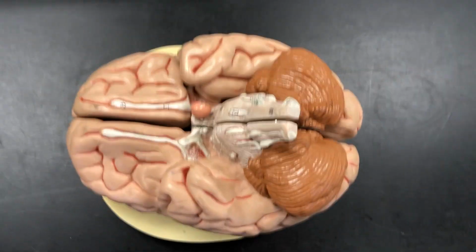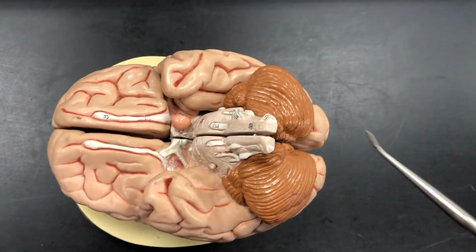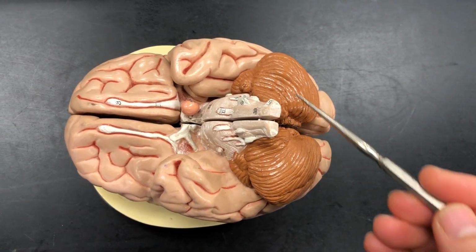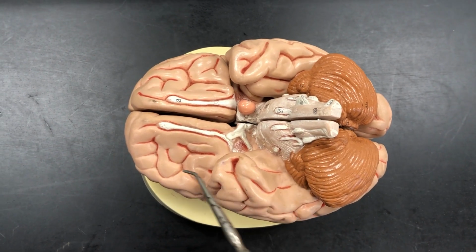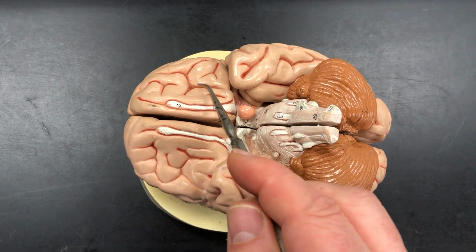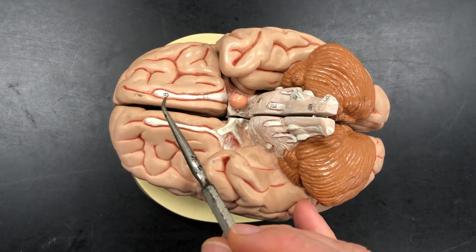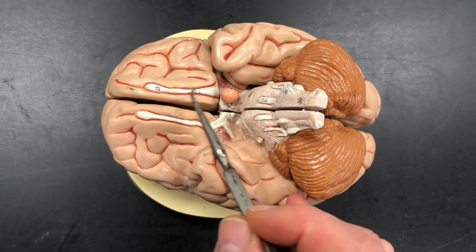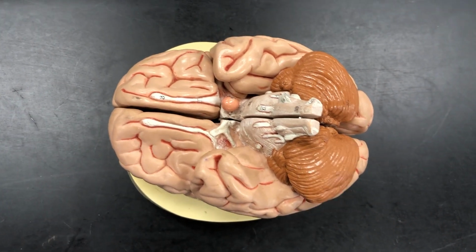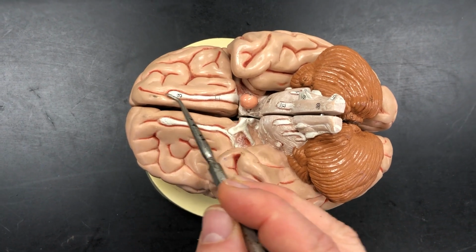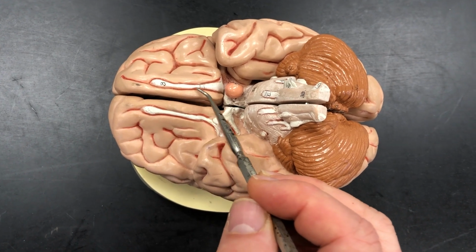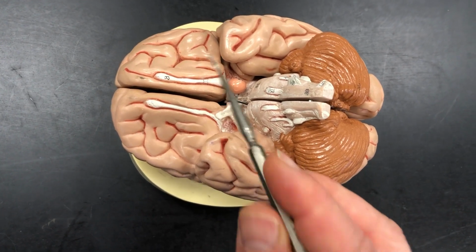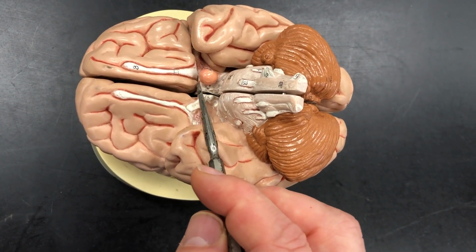And inferior view, we can see on this brain, cerebellum, temporal lobes of the cerebrum, frontal lobes of the cerebrum. That's the optic nerve. I said optic, it's the olfactory nerve, olfactory bulb, olfactory tract, and there's the pituitary gland.